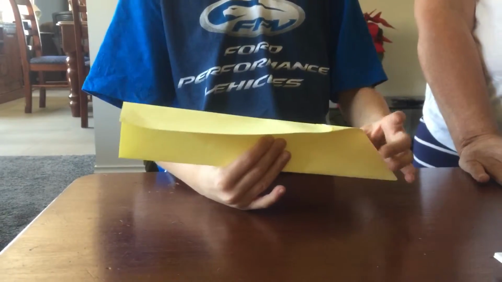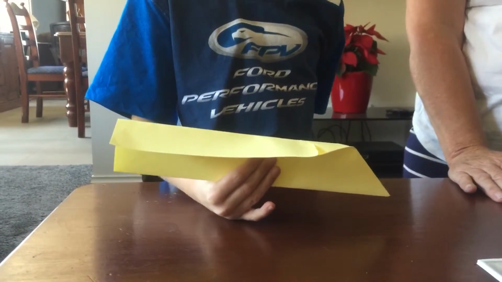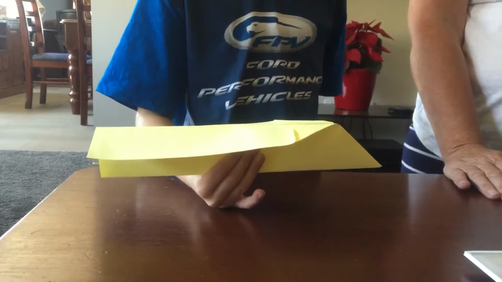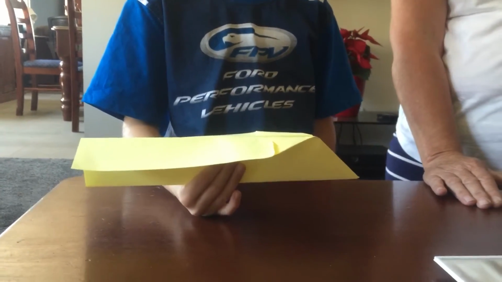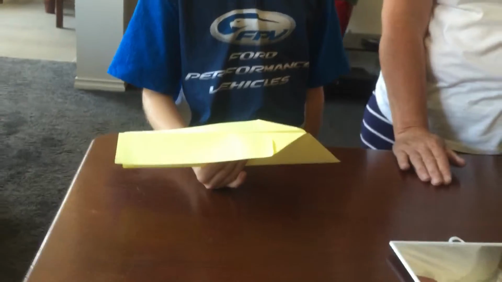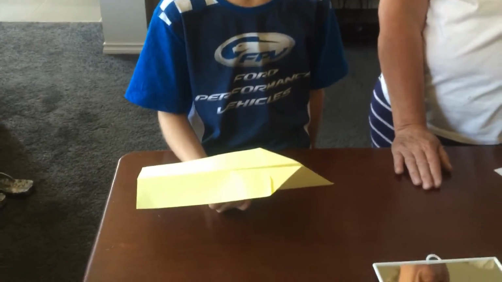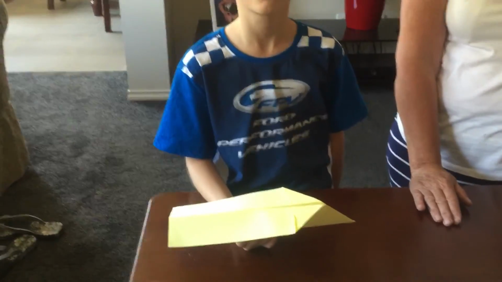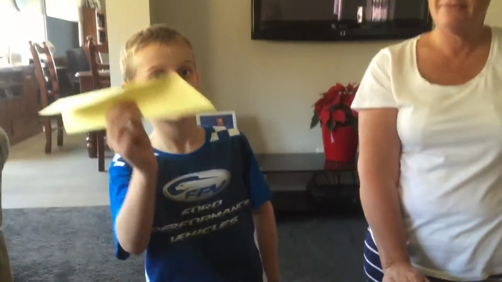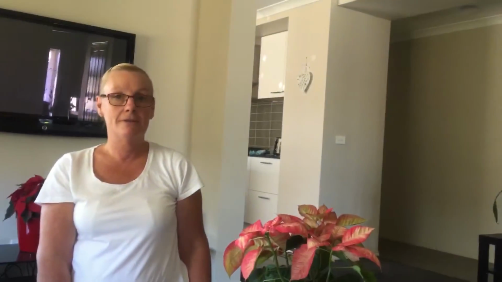To enable his plane to fly, it must have symmetry. With each fold sitting perfectly on top with all edges matching, the symmetry is there. This enables Tarrant's plane to fly. Do you want to see if it flies, Tarrant? Maybe we need to tweak that one, hey?